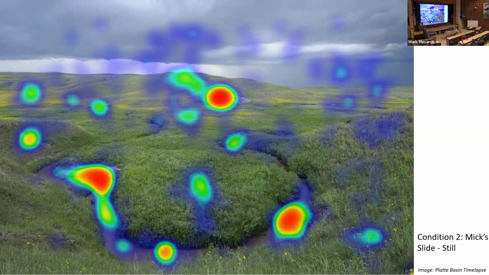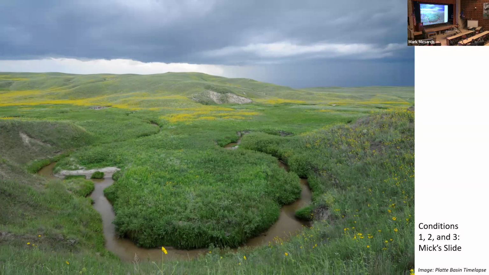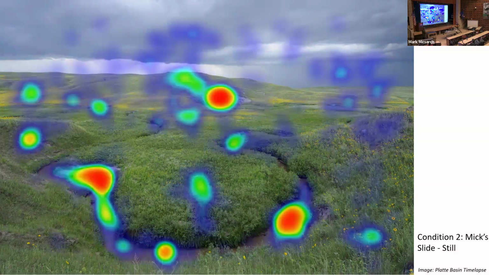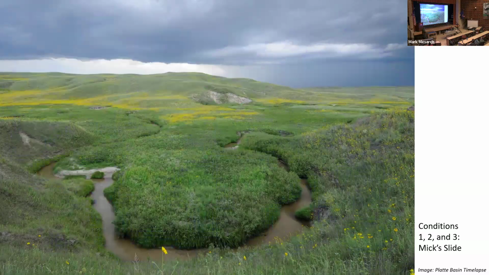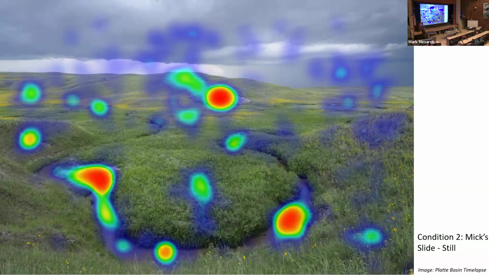The stream, for me, would be the obvious place to look. I'm not surprised that people are looking right up here in the front, but we also have this cut area here where the stream is cut into this dune and exposes that sand, and a lot of people were looking back there. Some people were looking up at the maybe threatening looking sky, and then down here in the foreground you see this one little flower that caught a lot of attention as well.